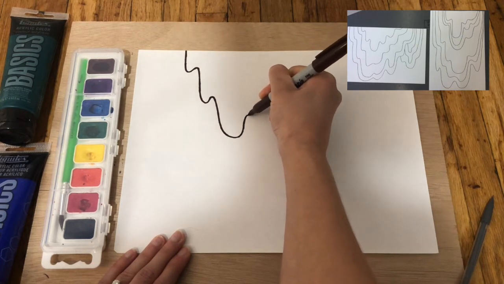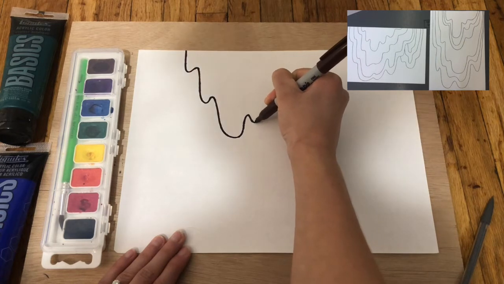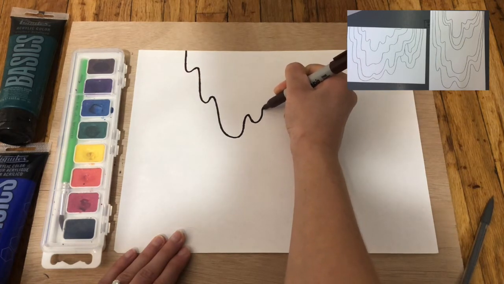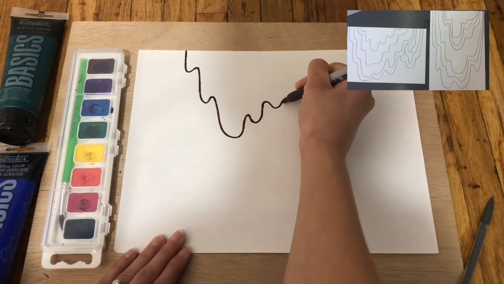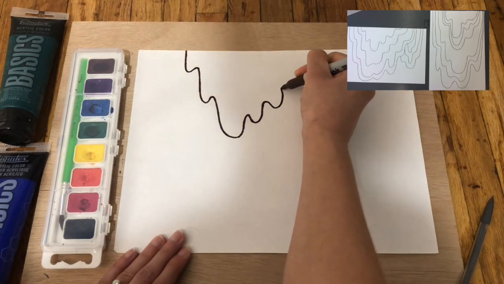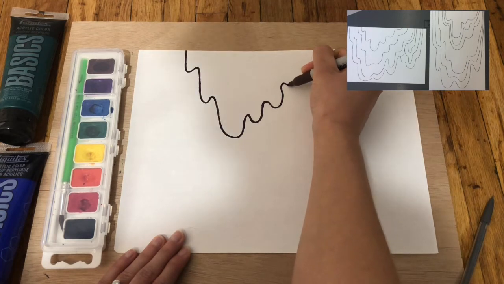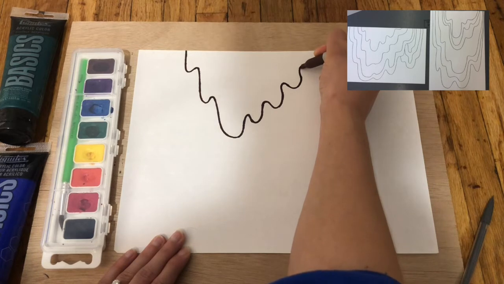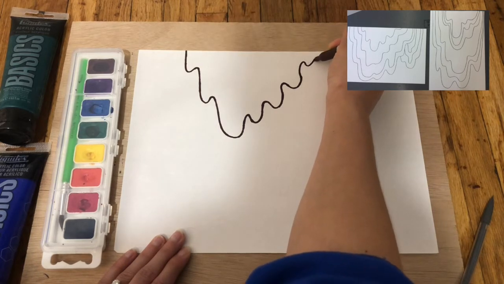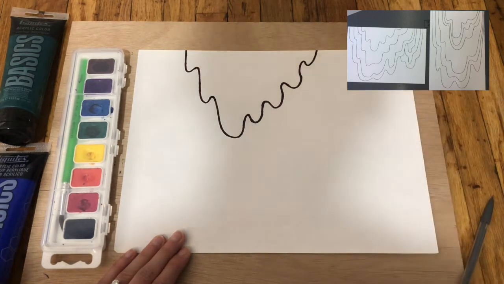I'm going to come up and curve between each one, so you don't want sharp lines. Notice I'm taking my time. And then right up to the top again.